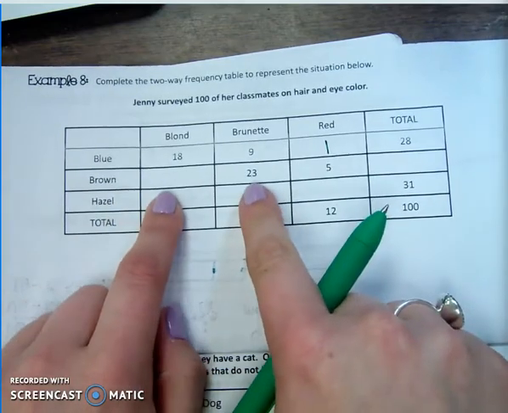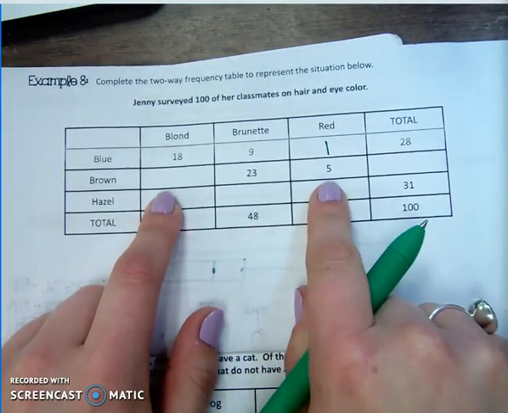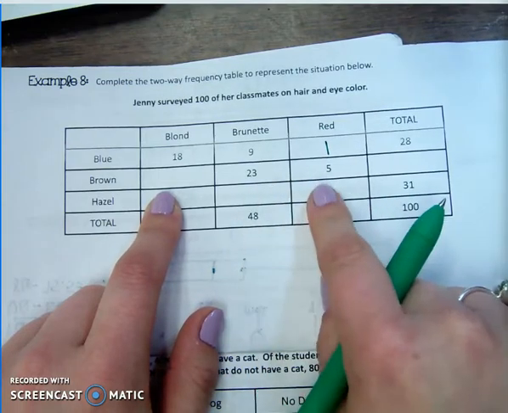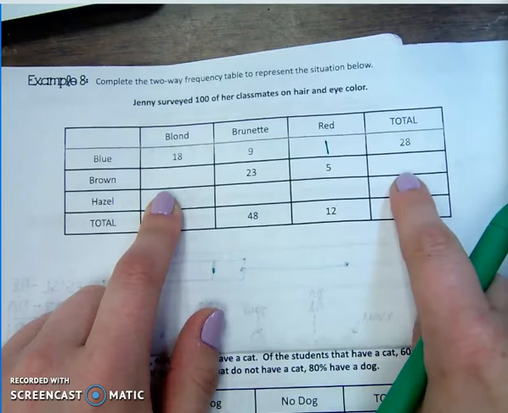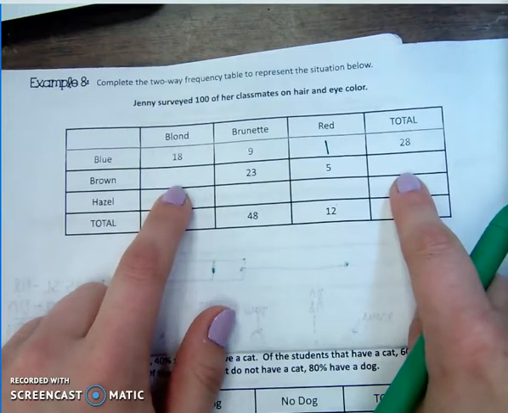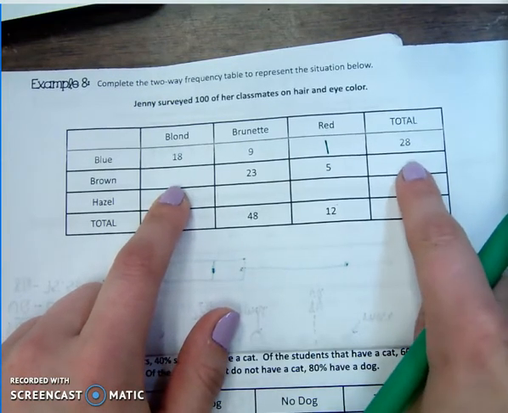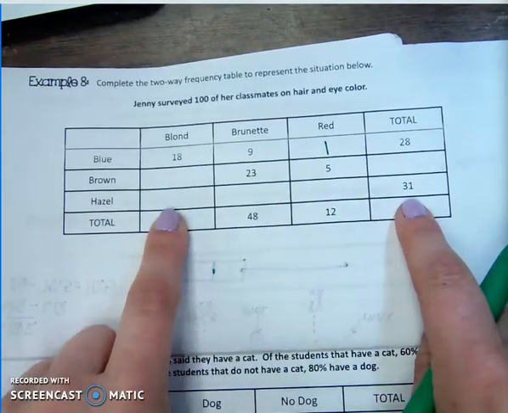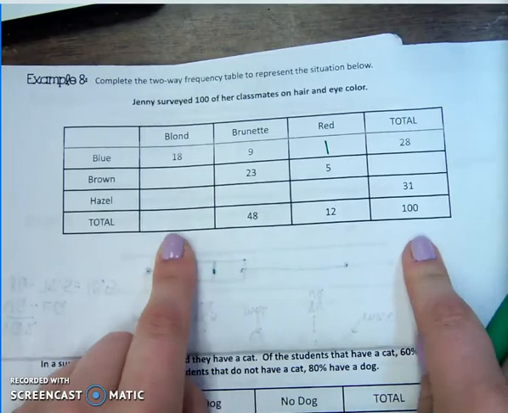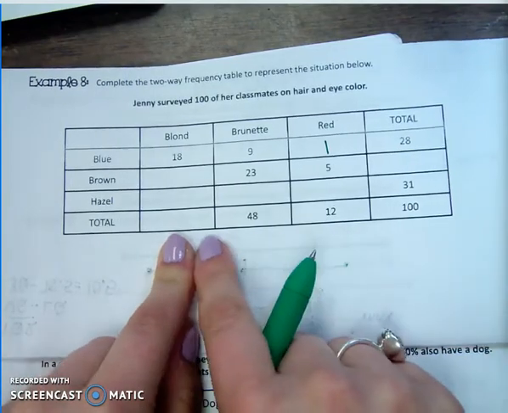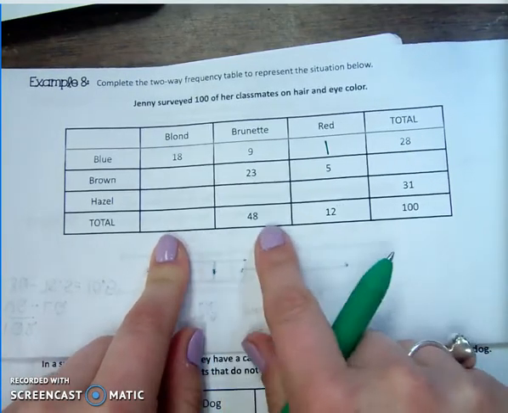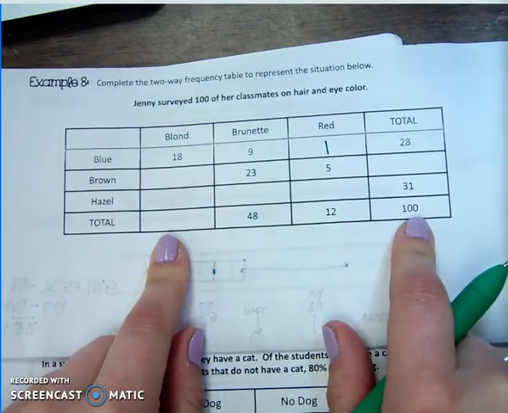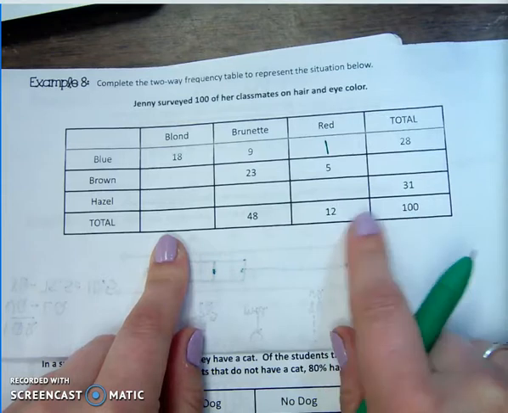Okay, so brown, 23 of them were brunette, 5 of them were redheaded. I don't know the total yet, so I can't figure out how many blondes there were. So let's move on from there. 31 is the total. I know nothing about these hazels, so I can't quite do that yet. And then down here, my total number altogether was 100 students for the hair and the eye color.